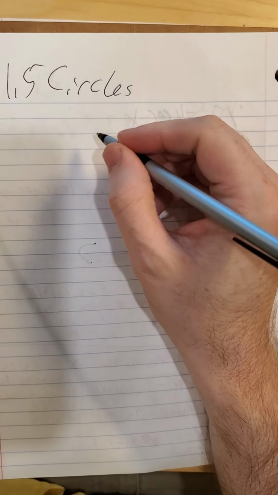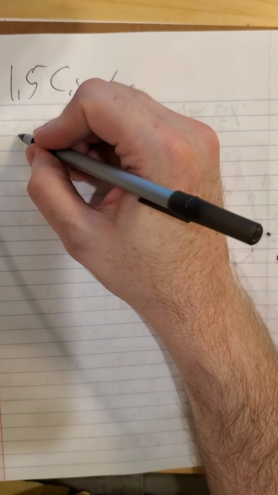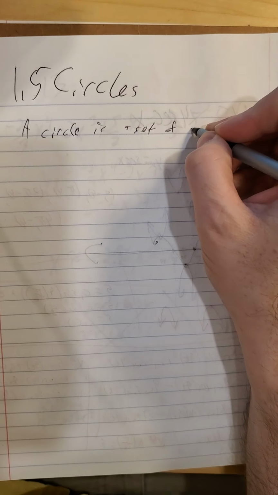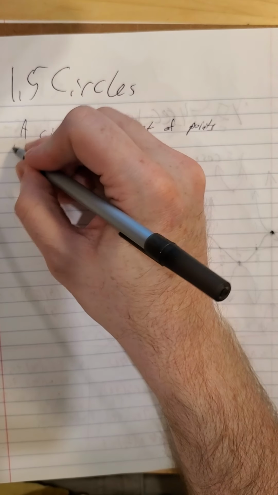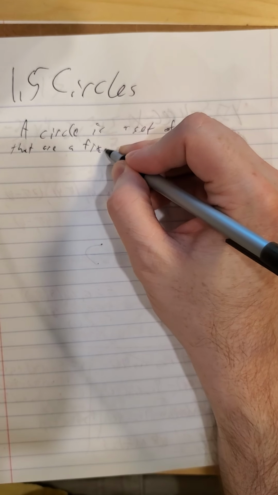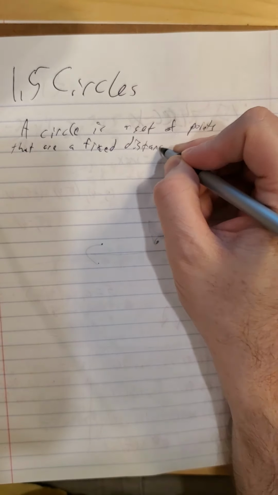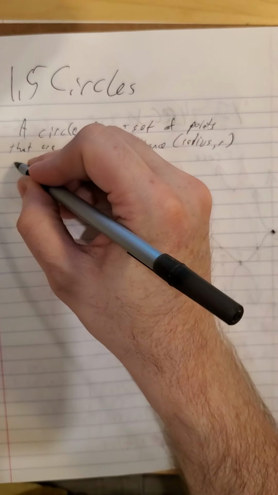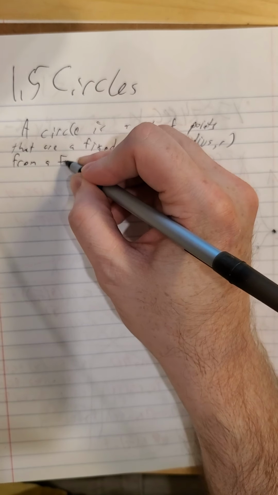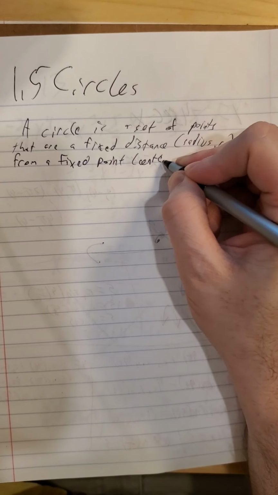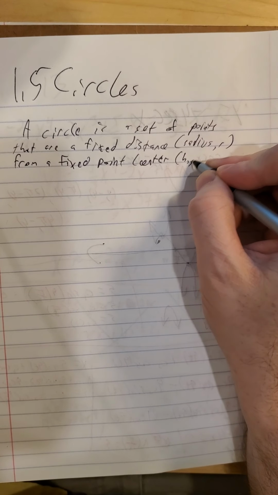Today we'll do section 1.5 on circles. So quick definition, a circle is a set of points that are a fixed distance from a fixed point. That fixed distance is the radius r. The fixed point we'll call the center, usually denoted (h, k).